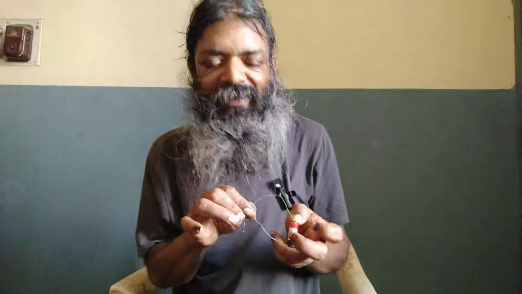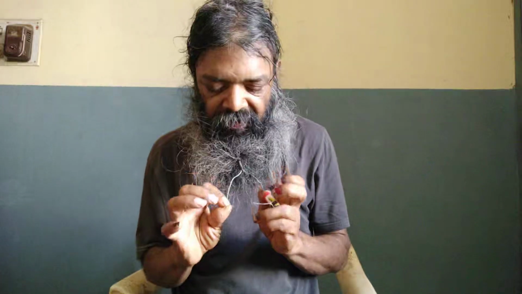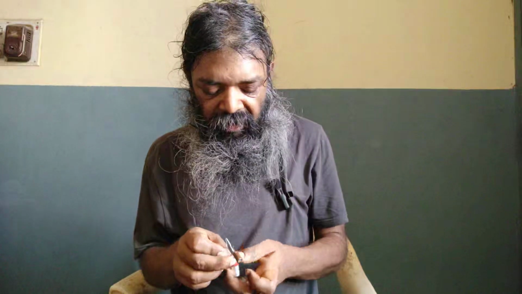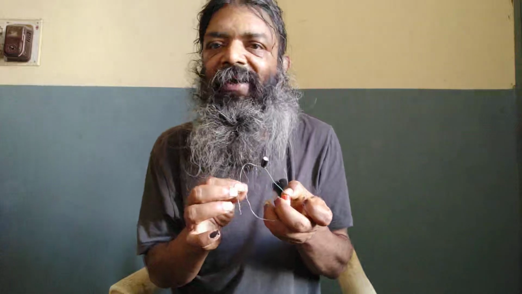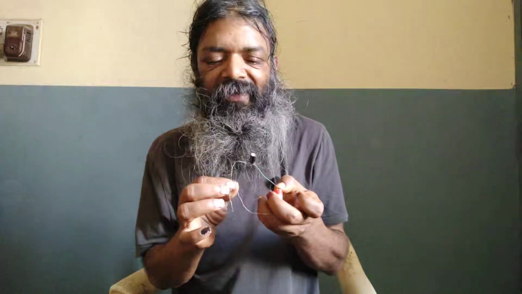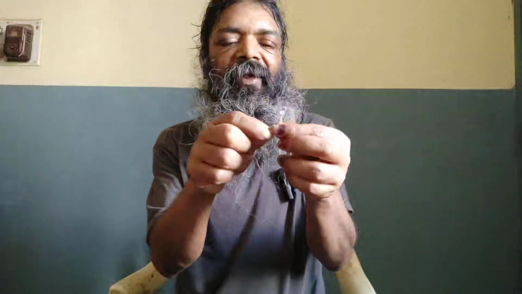I hope it is charging. I should have soldered it. Okay, I believe it is all right. I am holding it tightly and it is charging. Now, if it is charging, then I have an LED, and I'll place it across the capacitor.